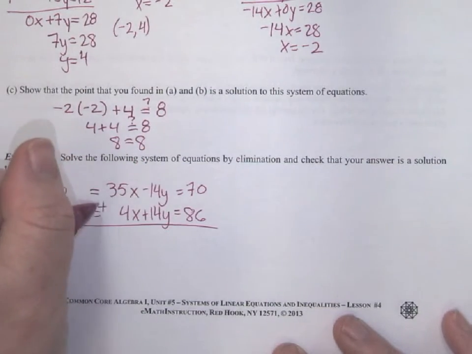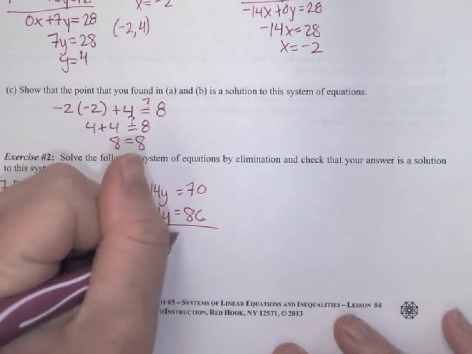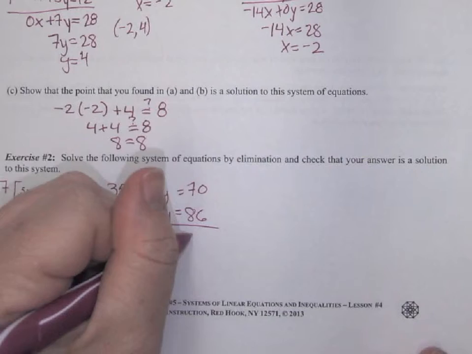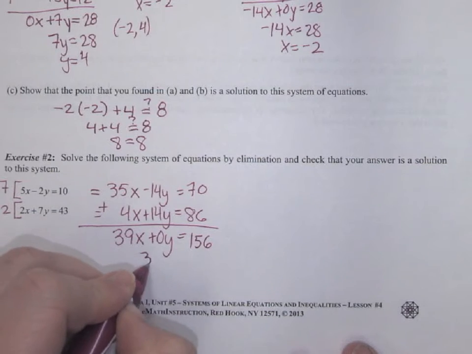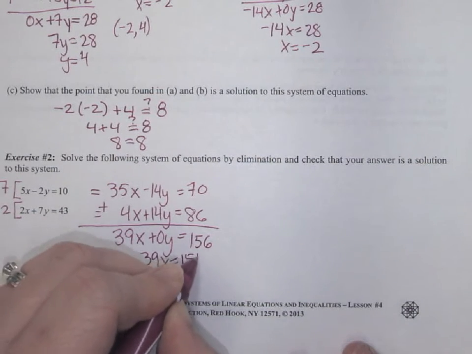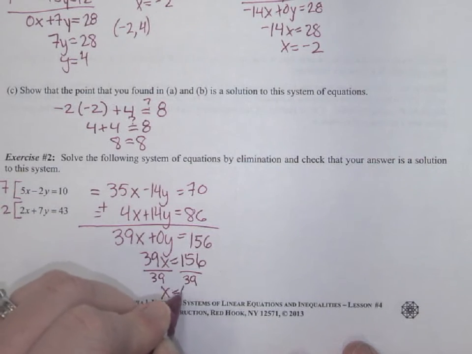And now I'm going to add together, so 39x plus 0y equals 156. 39x equals 156. And I get that x is equal to 4.